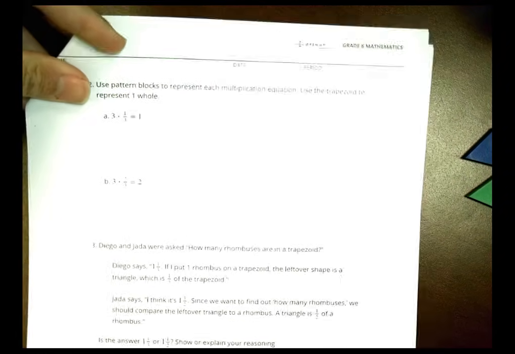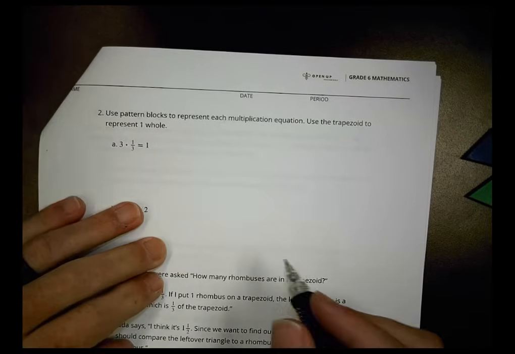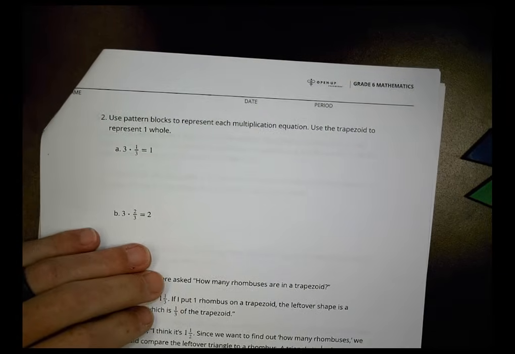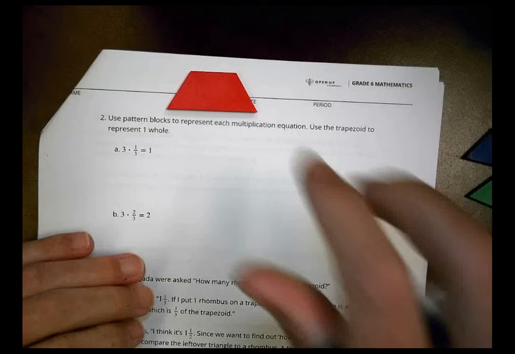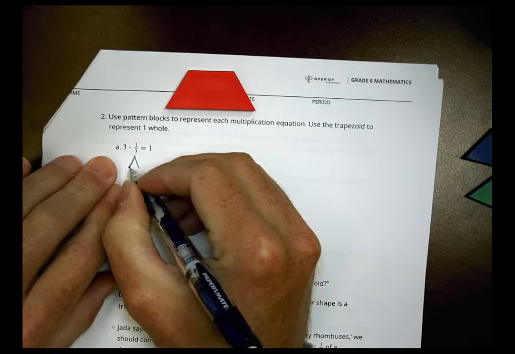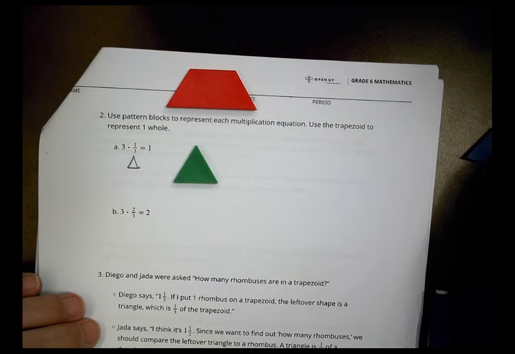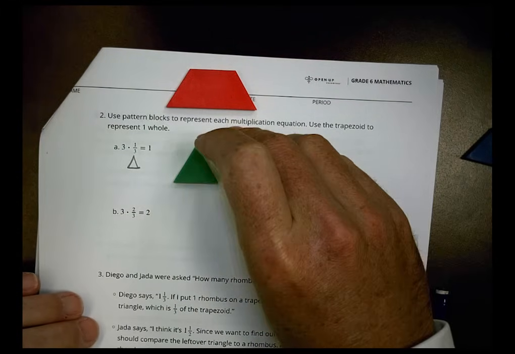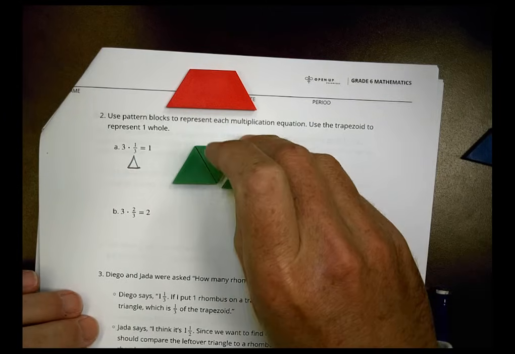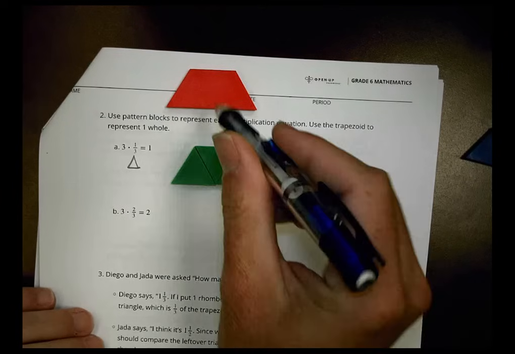So now it says, let's use pattern blocks to represent each multiplication equation and use the trapezoid to represent the whole. Okay, so this is our whole. Got it. So 3 times 1/3. Now we said that the triangle was a 1/3. All right, so this times this times this makes what? It makes the whole trapezoid.